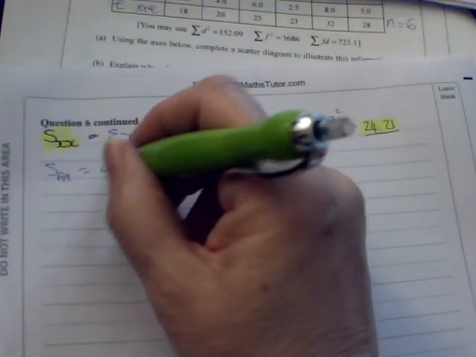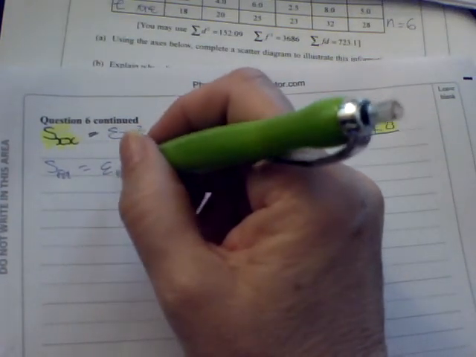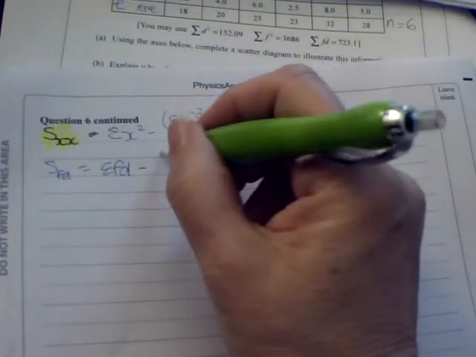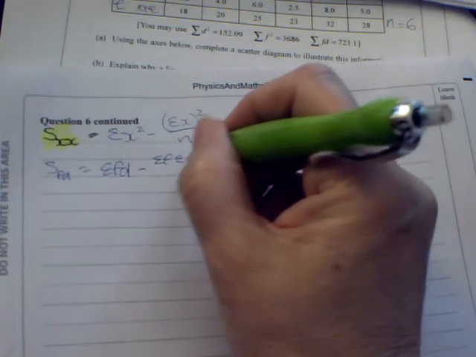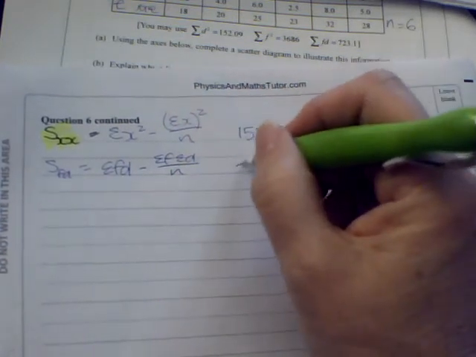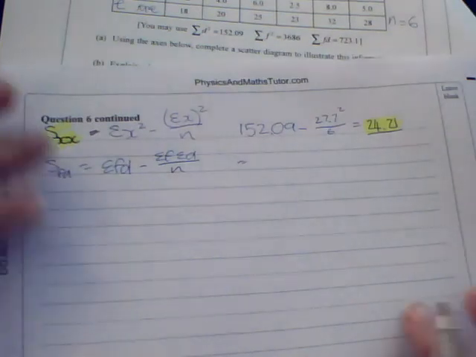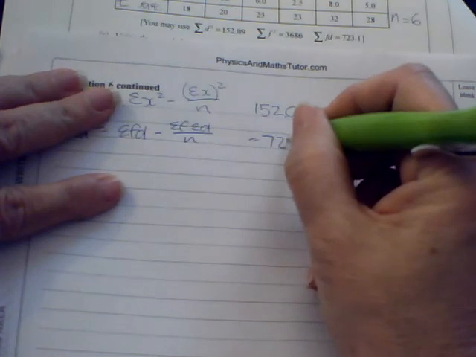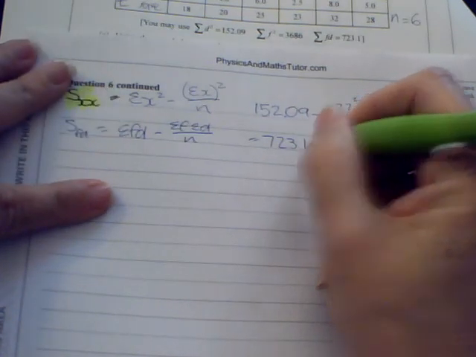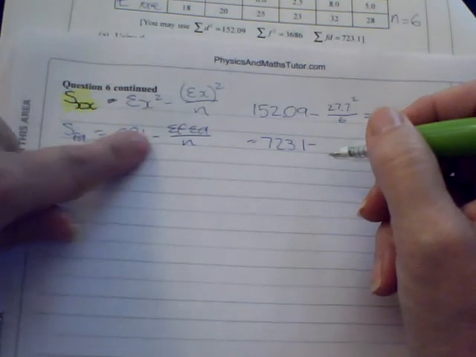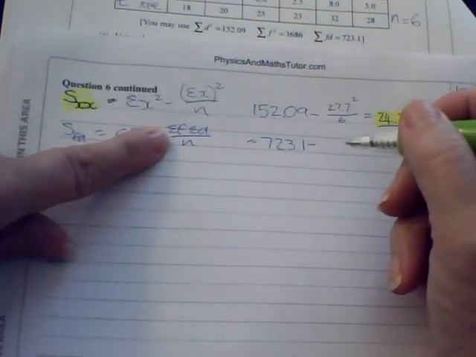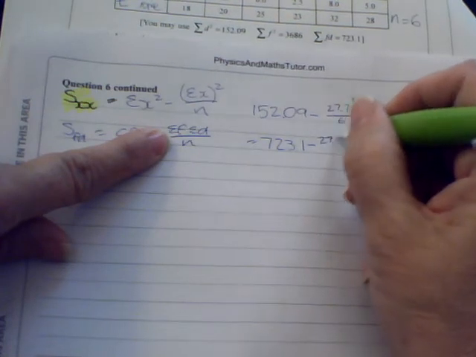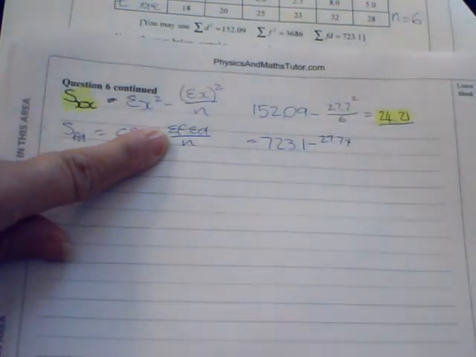It's the sum of FD, take away the sum of F times the sum of D divided by N, and I think they've given us the sum of FD, yeah they have. So that's 723.1, take away the sum of F times the sum of D. Well, we already know the sum of D is 27.7, 27.7 times the sum of F.